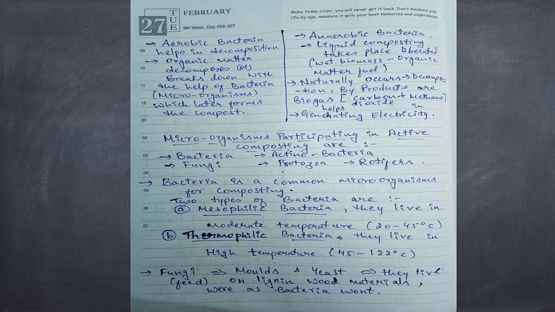Bacteria is commonly seen in all kinds of decomposition, and it is of 2 types: mesophilic and thermophilic. Mesophilic represents bacteria which live in moderate temperatures from 20 to 45 degrees Celsius, and thermophilic represents bacteria which live in higher temperatures like 45 to 122 degrees Celsius. Fungi are nothing but the molds or the yeast.